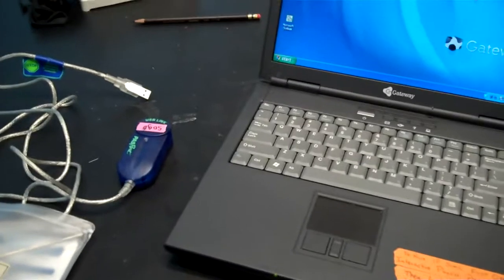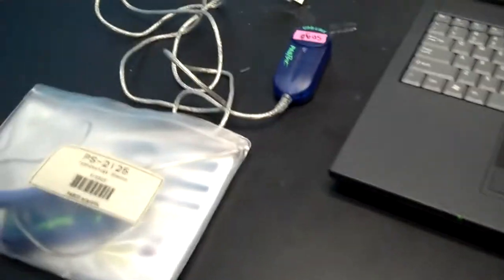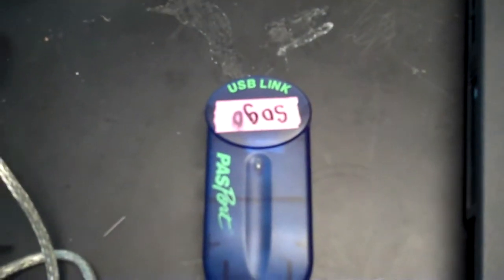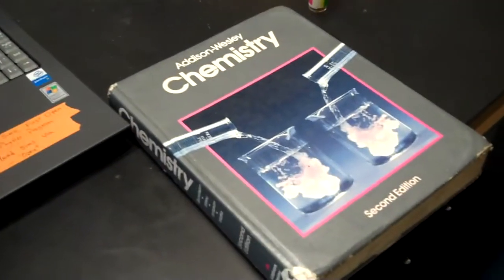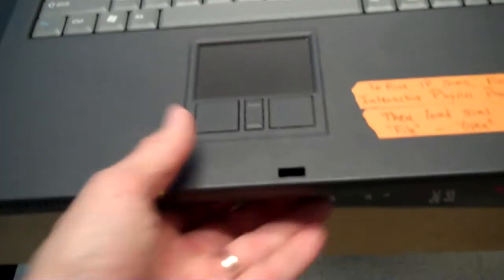This video will instruct you on the use of PASCO temperature sensors. You will need a temperature sensor, a USB link, a laptop computer, and an old chemistry book from 1990. The book is used simply as a platform. The computer itself should be on top of the book.